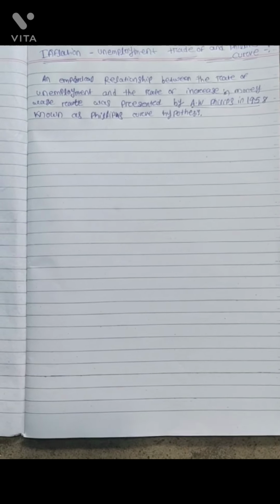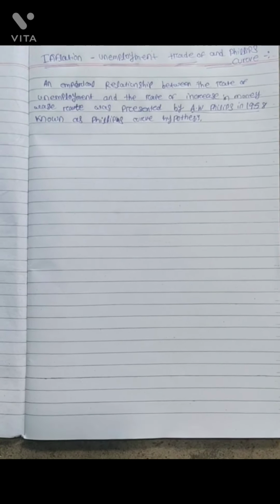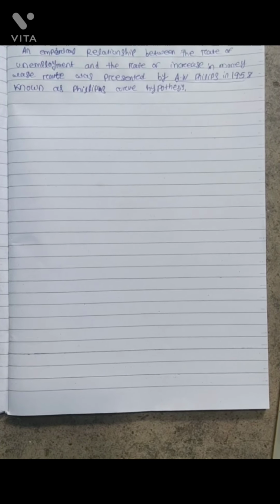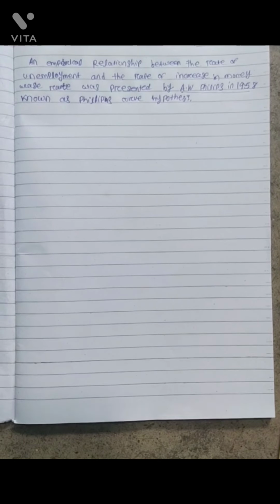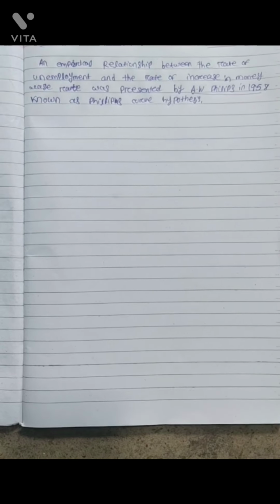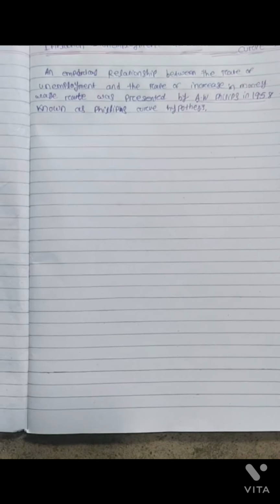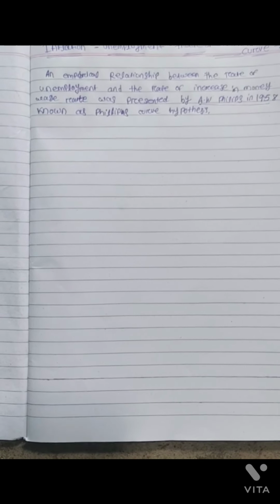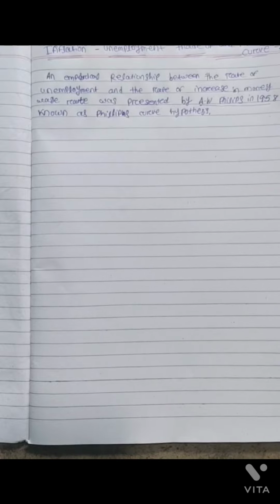First, he studied the wage behavior and unemployment rate of the UK from the year 1861 to 1957. Then he found that the unemployment rate and the rate of increase in the money wage rate are inversely related, and he published the Phillips curve in 1958. Then we will briefly explain what the money wage rate is. The money wage rate determines the value of money.